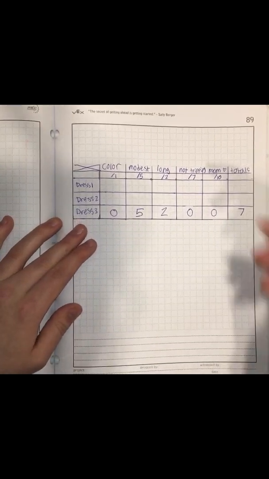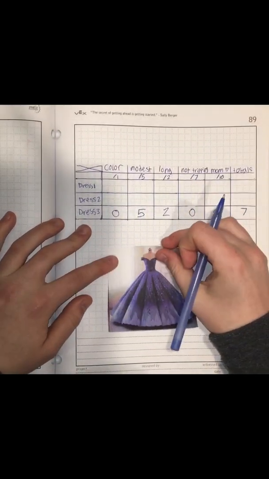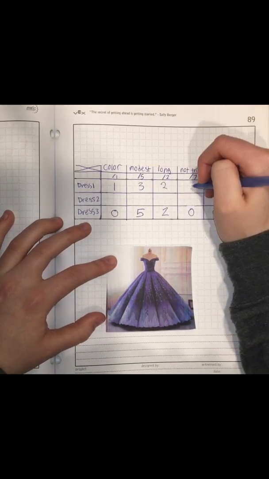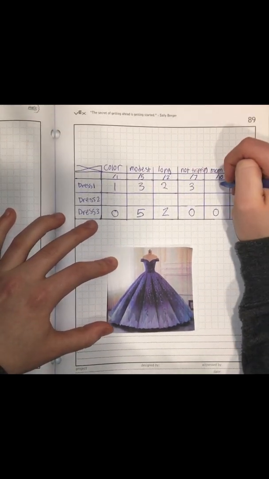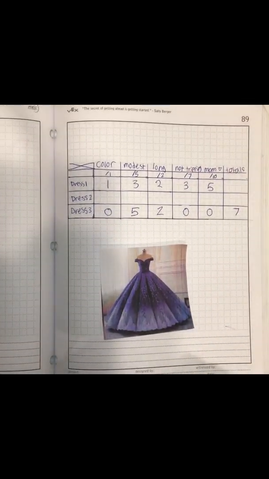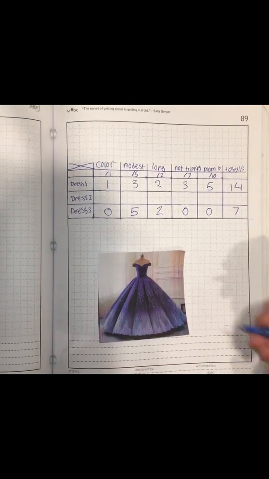Now, we'll give this dress 1, 1 out of 1 for color, 3 out of 5 for modesty, 2 out of 2 for how long it is, 3 out of 7 for not being able to trip over it, and 5 out of 10 for my mom loving it. So that adds up to 14.